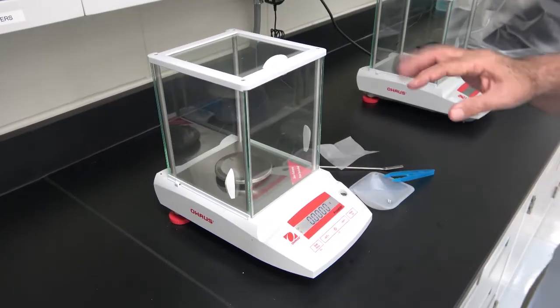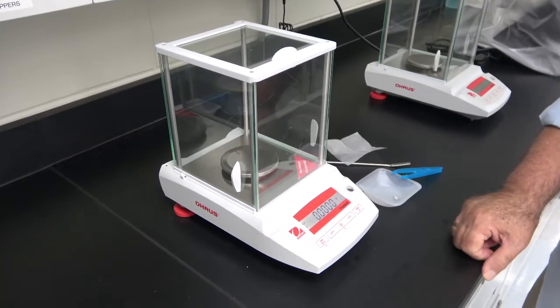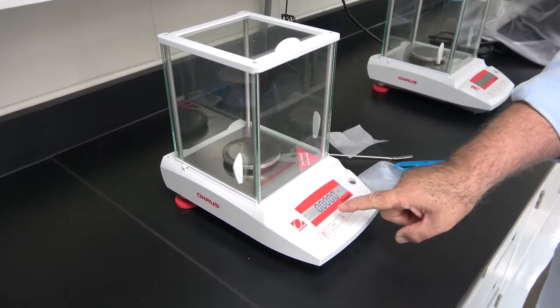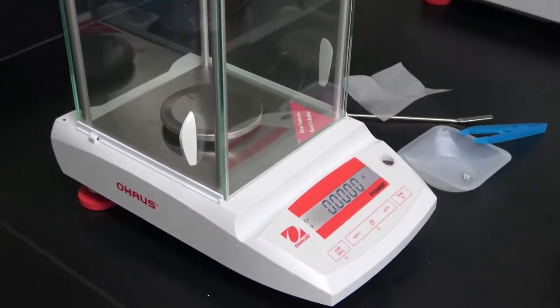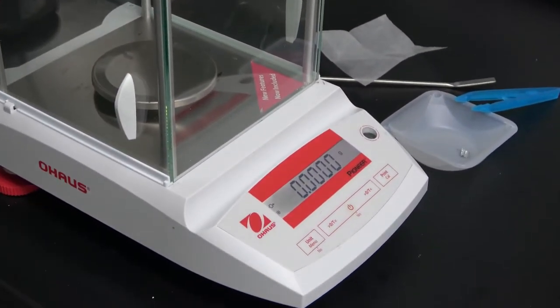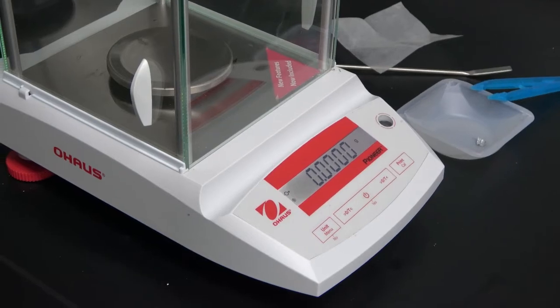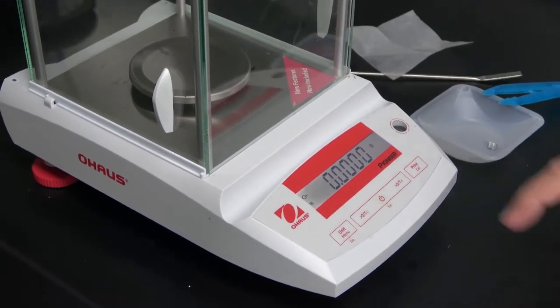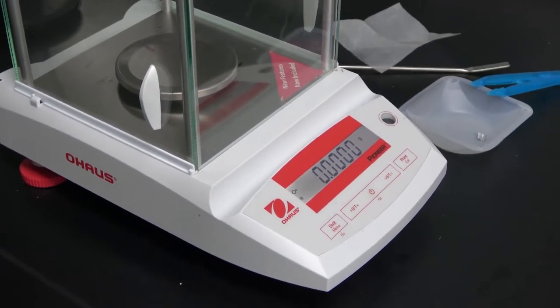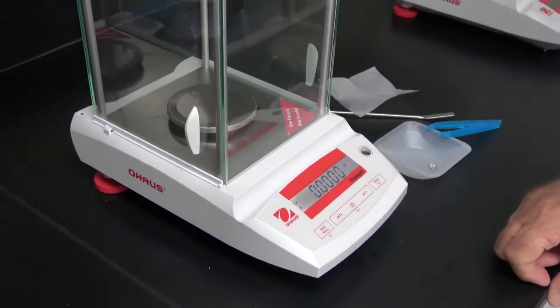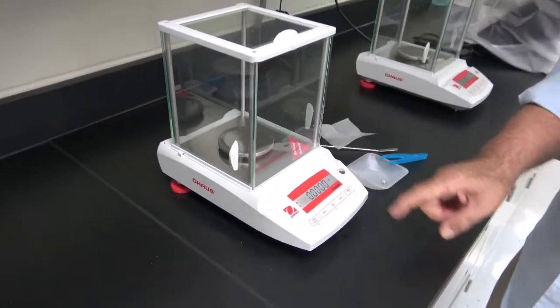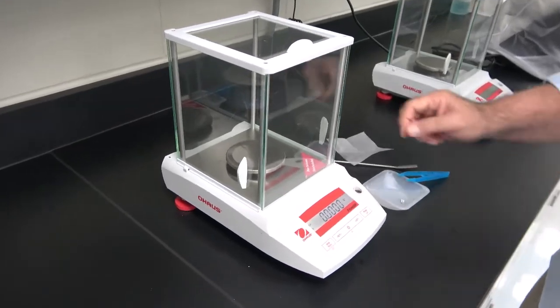For this experiment, we're going to use an analytical balance in which we're going to have an accuracy that is going to be 0.1 milligrams or 10 to the minus third grams. In other words, 4 decimal places. So make sure that when you write down the mass of zinc, you do it with 4 decimal figures.